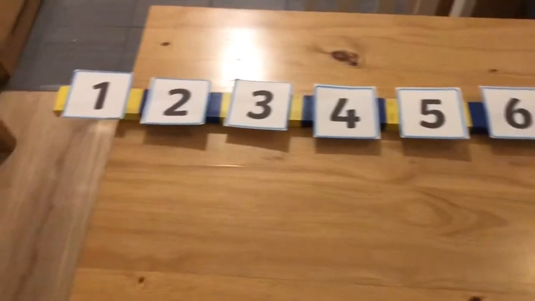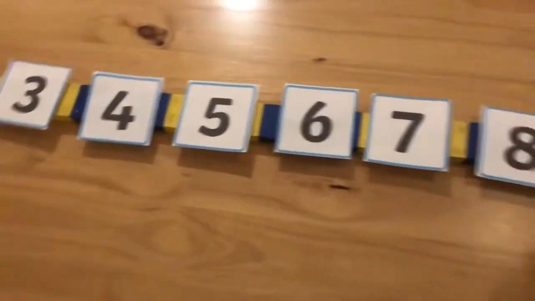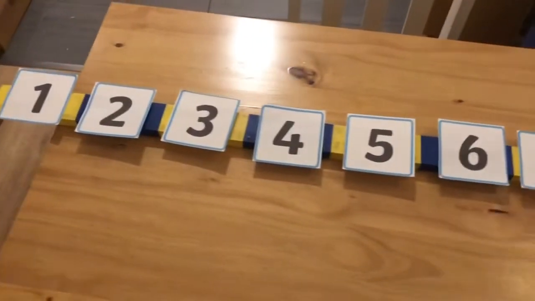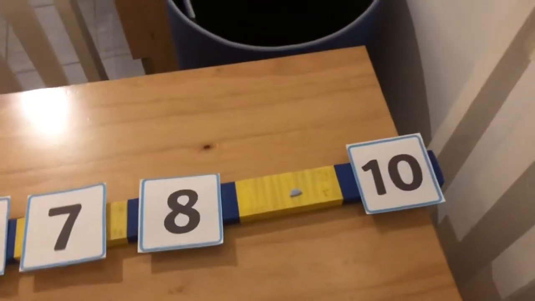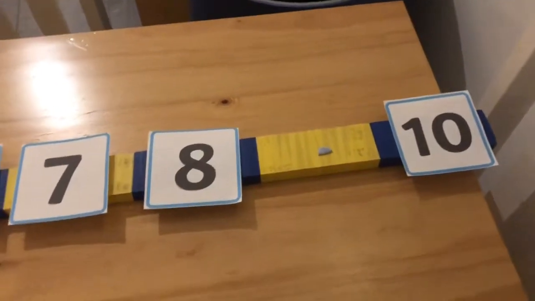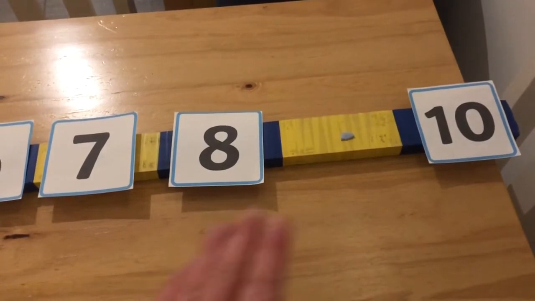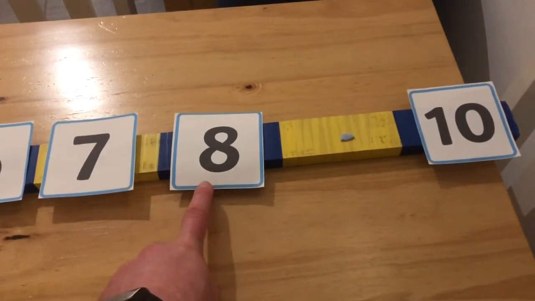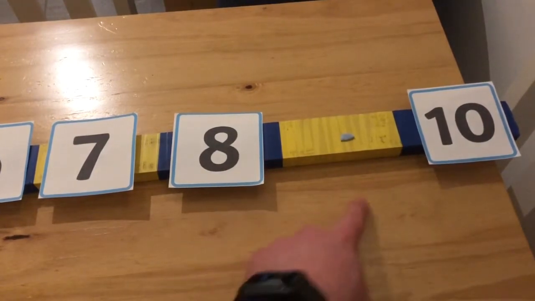Okay, I'm going to take a number and you need to tell me which number is missing. Which number is it going to be? Can you spot where there's a missing number? Oh, there we go. I wonder what number is missing from there. How could we check? We could look at the numbers that come before it and the number that comes after it. What number is this? 7, 8, 10.